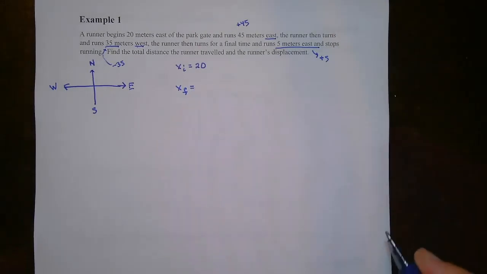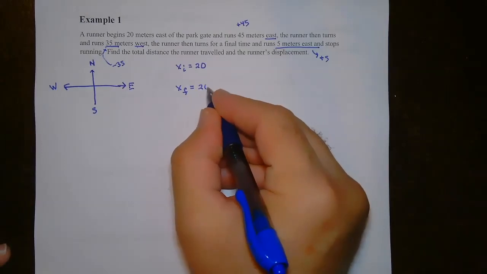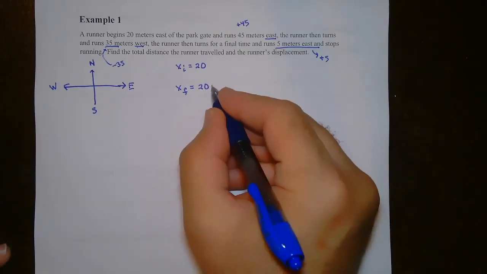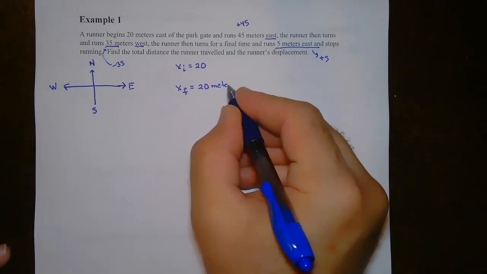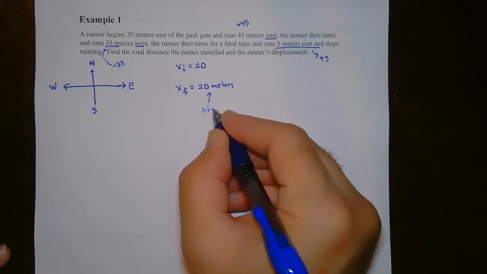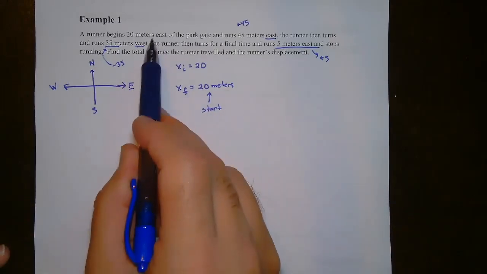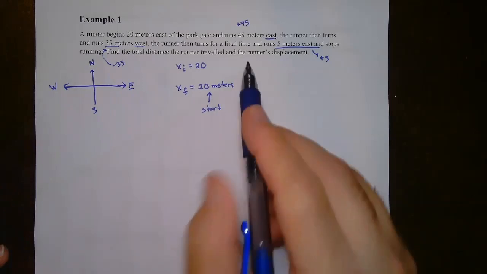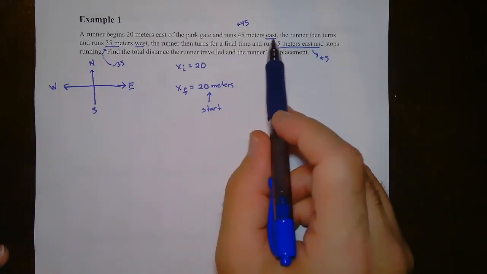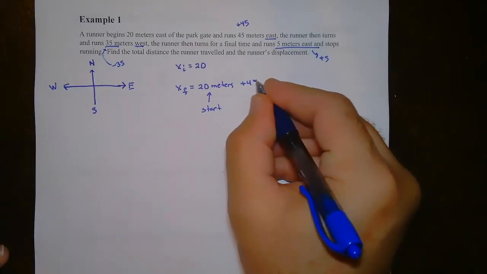So x sub f is going to equal, okay, so we started at 20 meters. So that's the start. And again, positive 20 because we're on the east side. If I said the west side, it would be a negative 20. And runs 45 meters east. So I'm going to take the 20, I'm going to add 45.